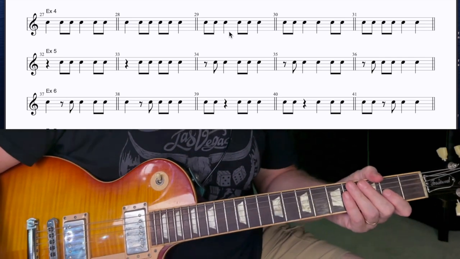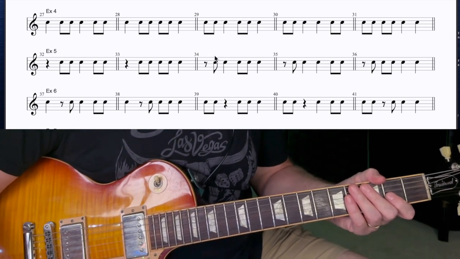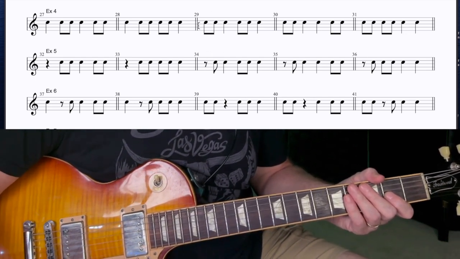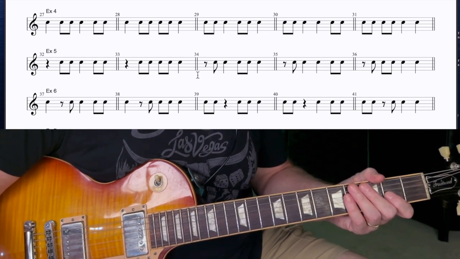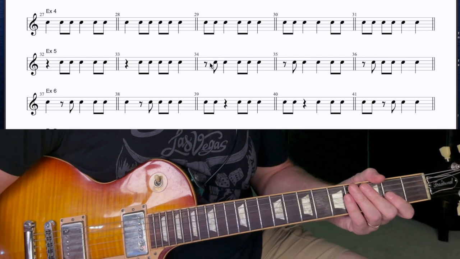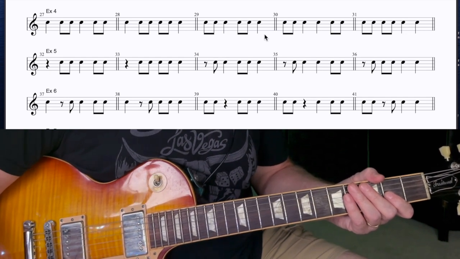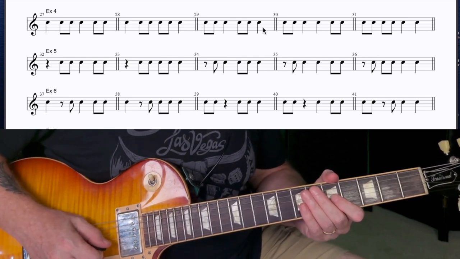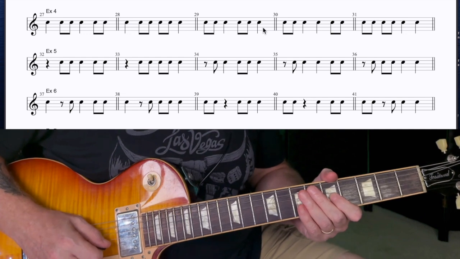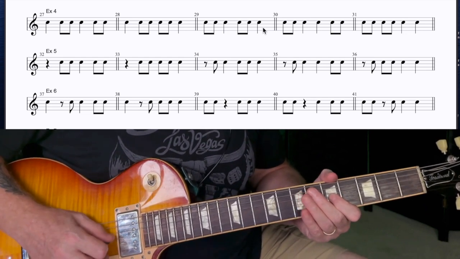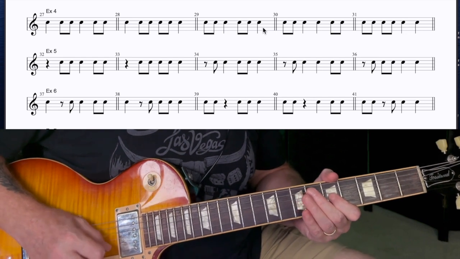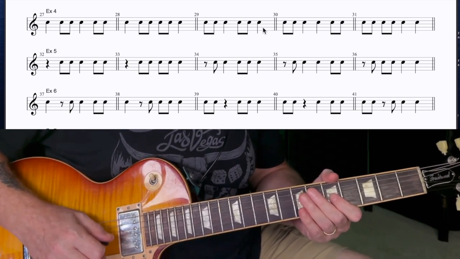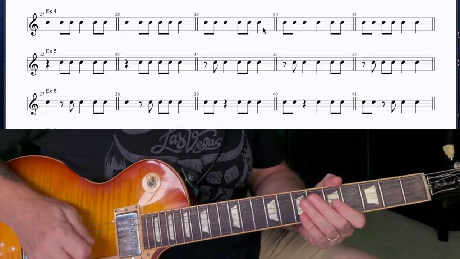All right, let's look at exercise 34, mirroring what happened in 29. So the first note is an eighth note, so now we have an eighth note rest, and we're going to start on the end of one. This is a little bit trickier, so let's do it with one note first. 1, 2, 3, 4. 1 and 2, 3 and 4. Okay, now I'm going to try to play the scale.